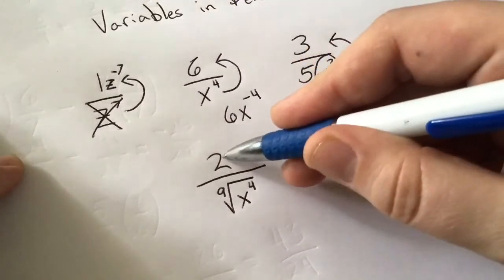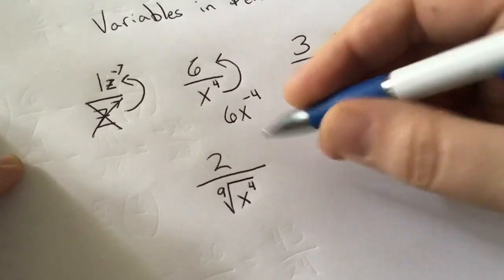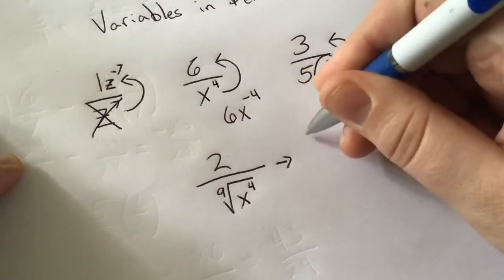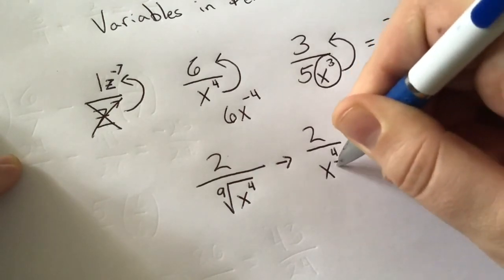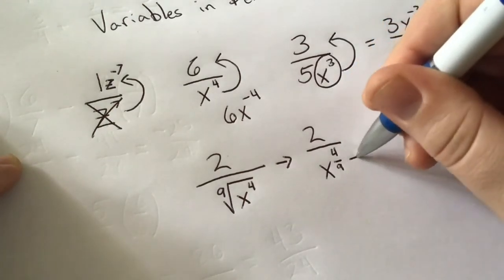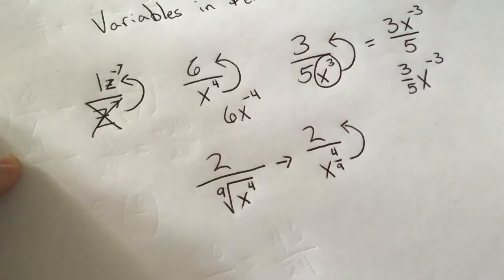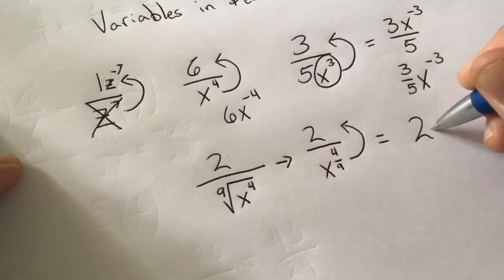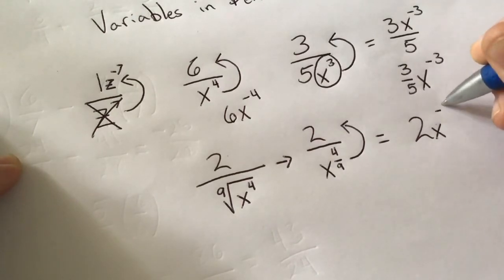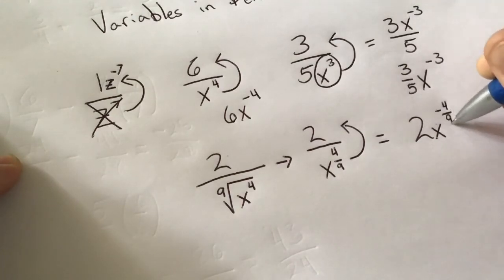So instead of writing this as 2 over the 9th root of x to the 4th, I want to write this as 2 over x to the 4/9. That way, when I move this variable to the top of the fraction, it would be written as 2x to the negative 4/9 power.